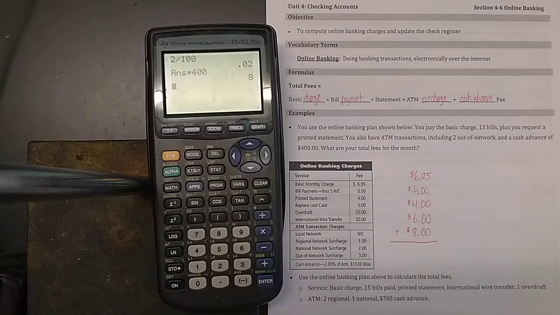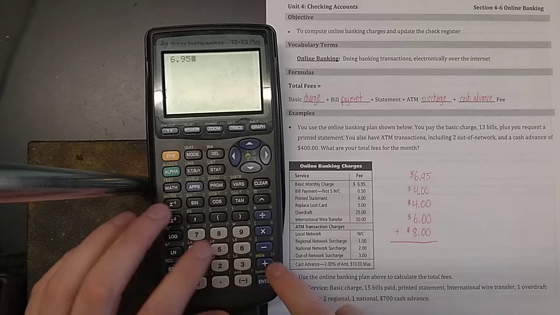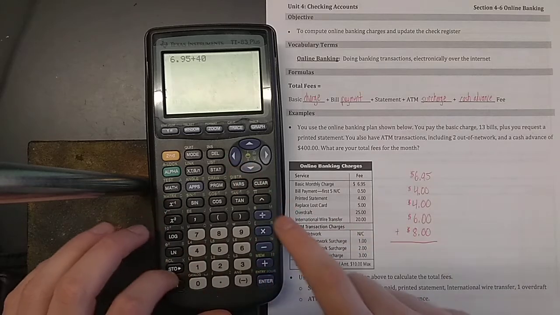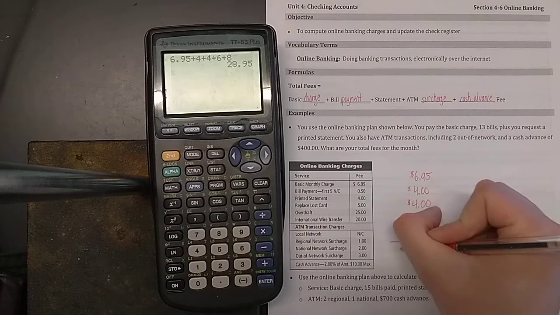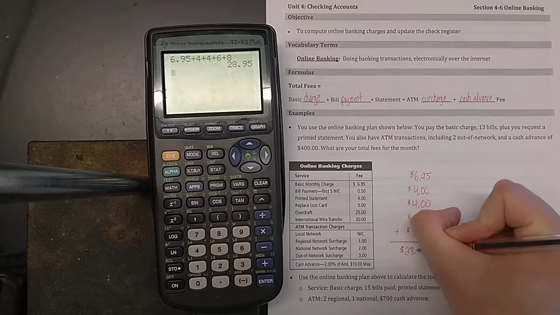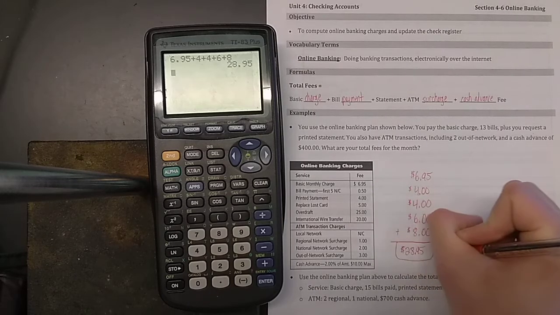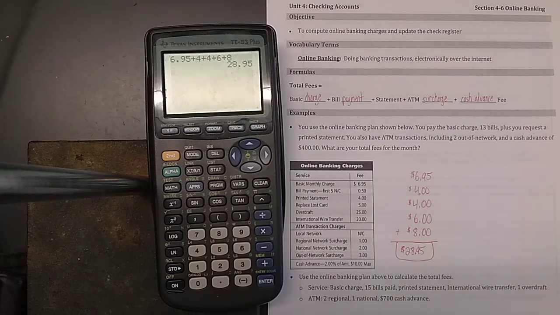We add up all these fees, because we're looking for the total fees for the month: $6.95, plus 4, plus 4, plus 6, plus 8. And his total fees for the month are $28.95. Really what we're focusing on are these fees associated with online banking. We can do the same thing down here. Use the online banking plan above to calculate the total fees.